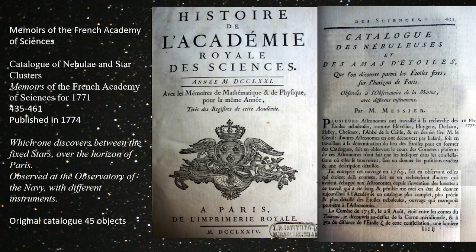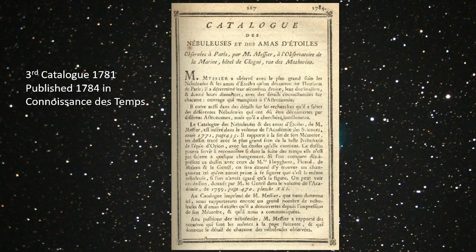So he did a further 2 catalogues. This was the final one, the third one. It was published in the Knowledge of the Times, which I didn't know is the oldest or longest running publication. It's quite interesting. And that had 103 objects in it, in fact, the third edition.